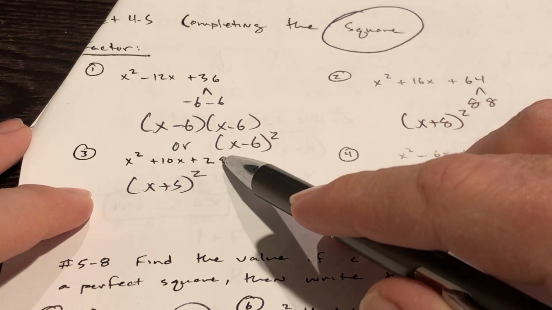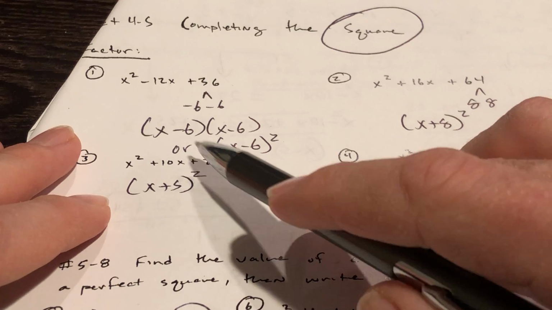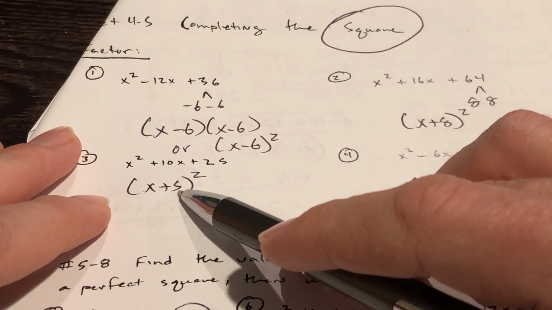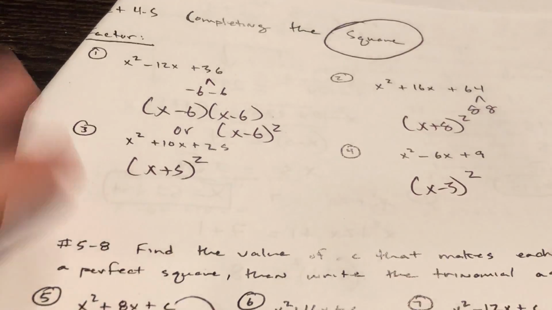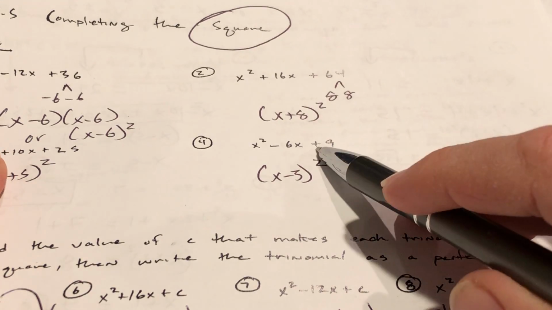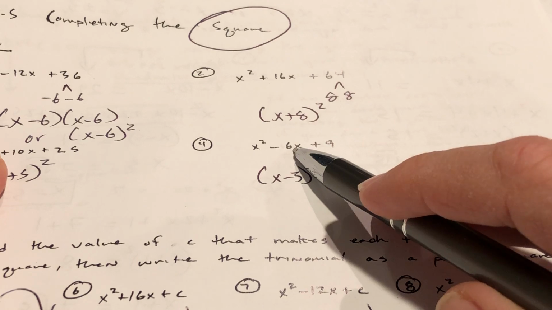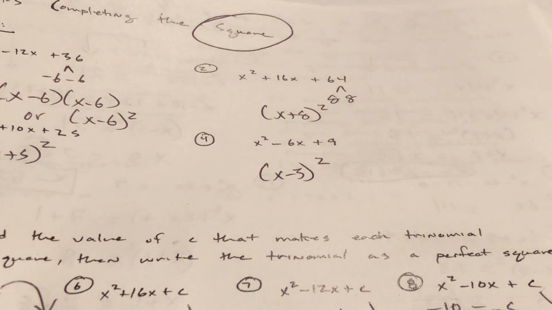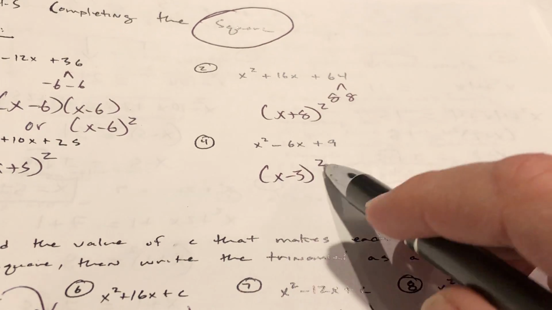Pay that no mind. What multiplies to 25 and adds to 10? 5 and 5. X plus 5 squared. I'm beginning to see a pattern here, Mr. Yak. What multiplies to 9 and adds to negative 6? X minus 3, x minus 3. A negative 3 twice. X minus 3 squared.